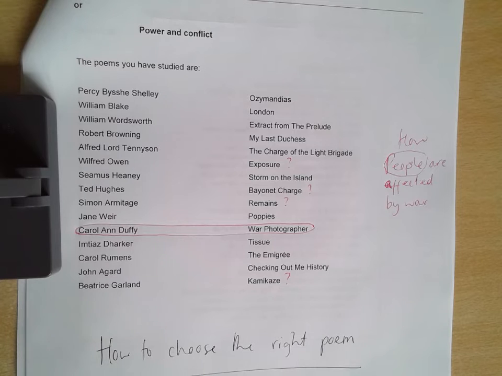As long as we don't do something daft like choose Ozymandias or London, then we're giving ourselves a chance, and then beyond that it's a case of, well, which one are we most personally affected and motivated to write about, because that's what poetry's supposed to do. Which one speaks to us? Which one makes us feel something? And I'll leave that for you to decide.